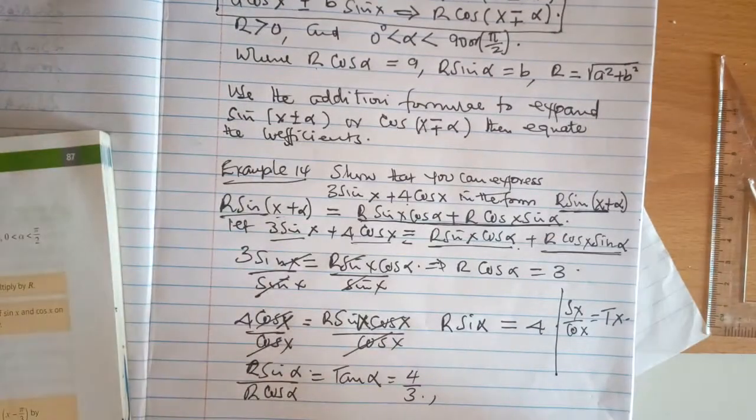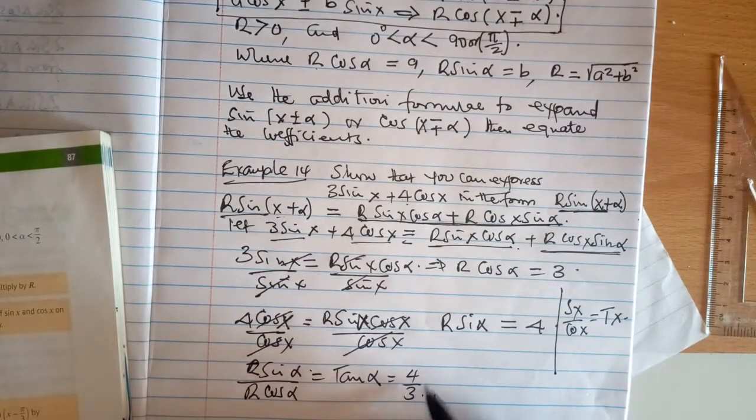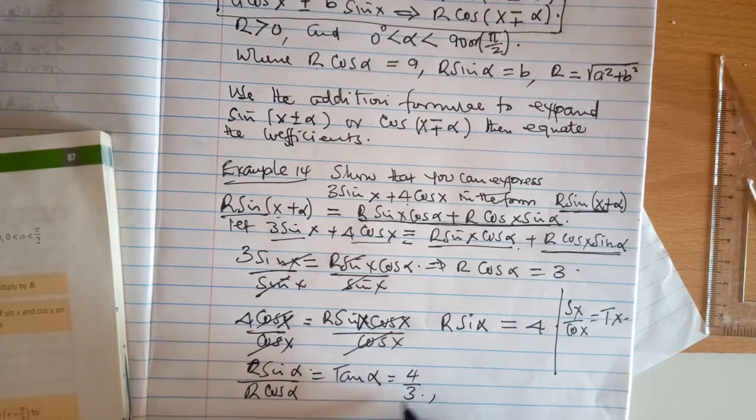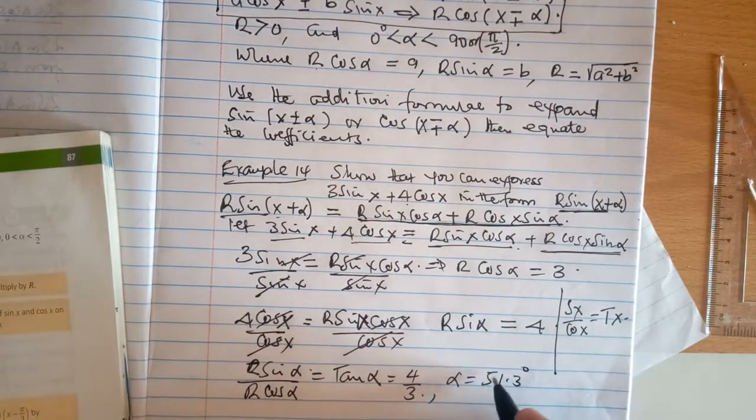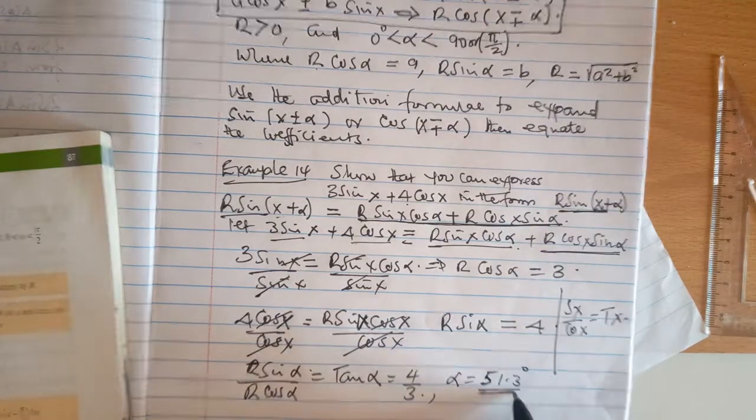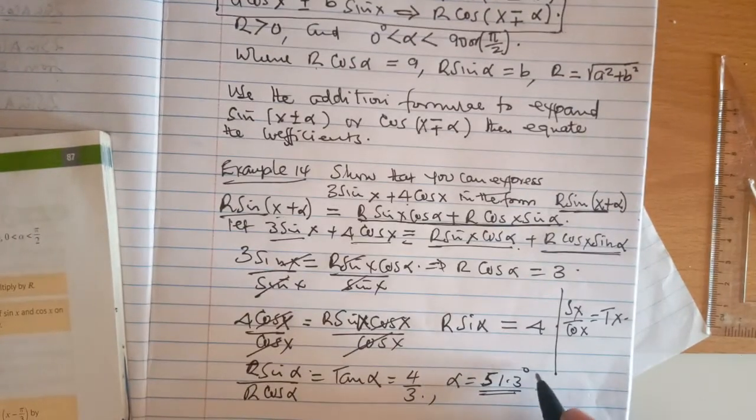We pick our calculator: there is a certain angle alpha whose tangent is 4/3, and that angle is 51.3 degrees to 1 decimal place.